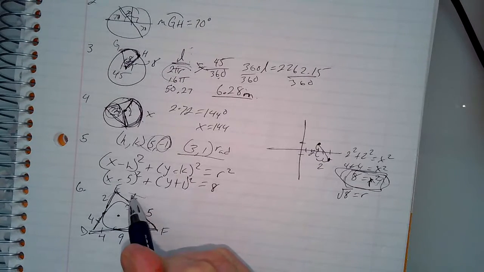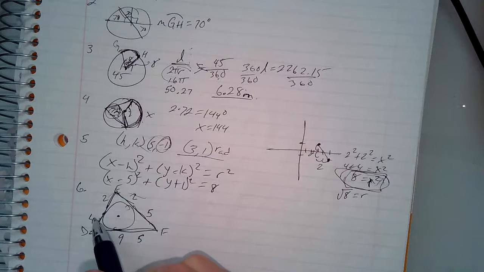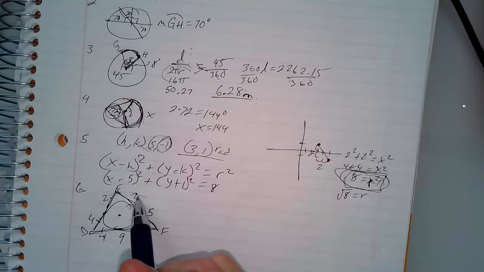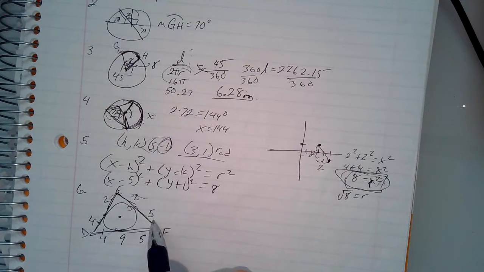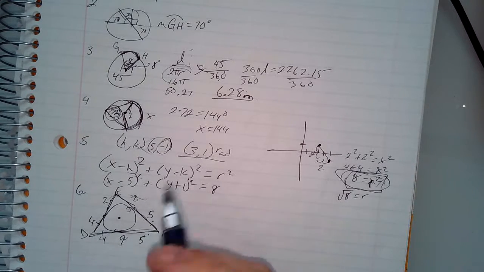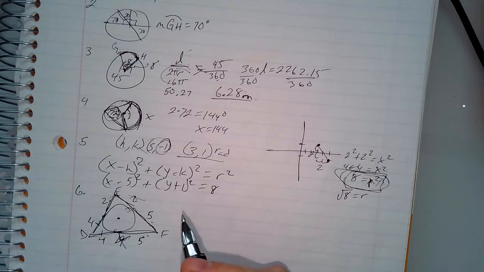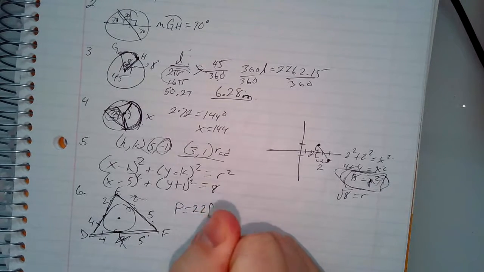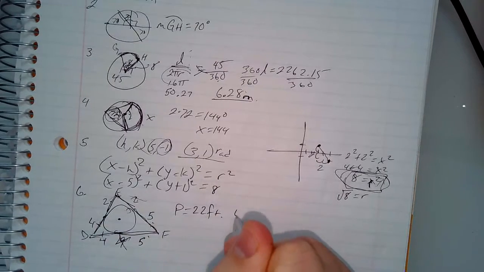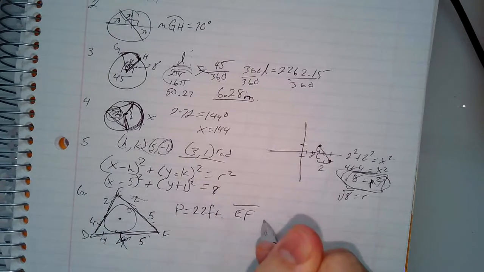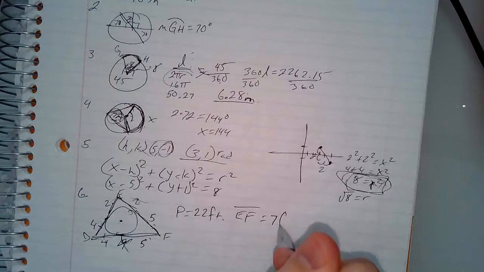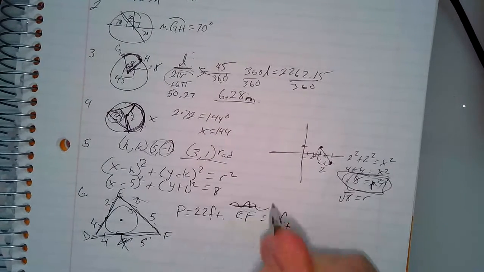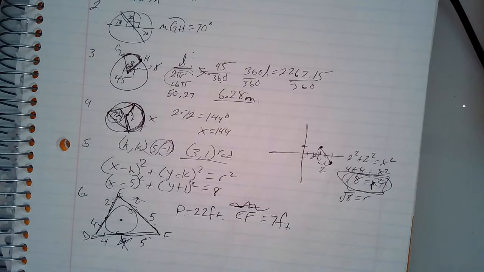So we can go all the way around and say 4 plus 4 is 8, plus 2 is 10, plus 2 is 12, plus 5 is 17, plus 5 is 22. That's it, 22. So the whole thing is 22 feet. P is equal to 22 feet. And EF is equal to 7 feet. Actually, we don't need that line. EF is equal to 7 feet. All right.